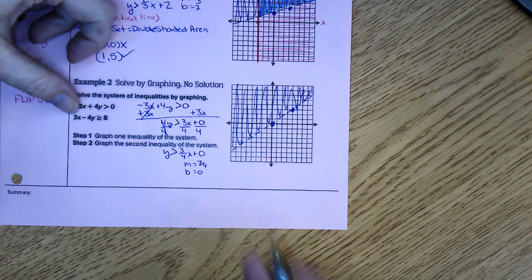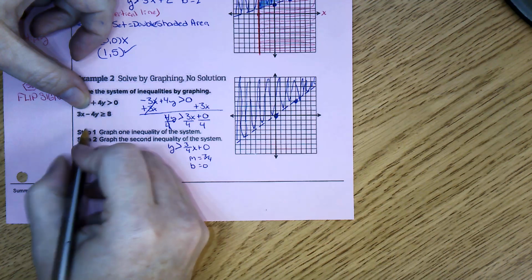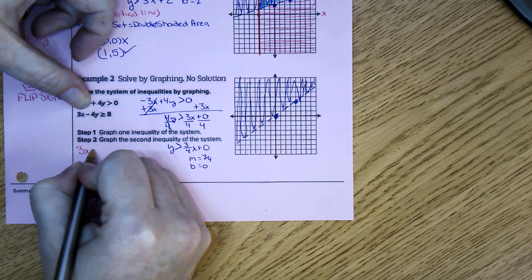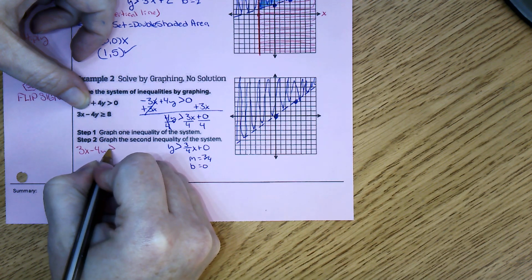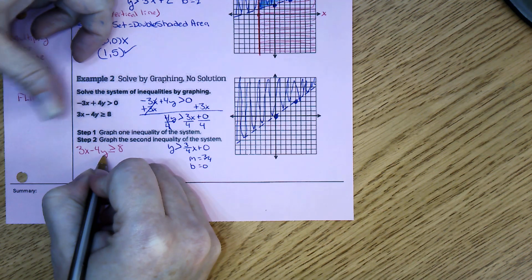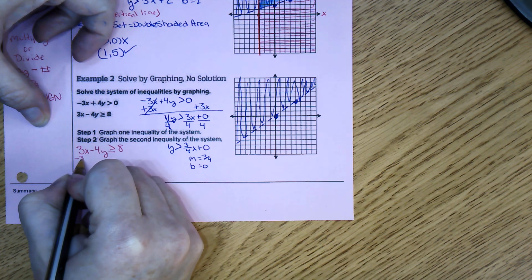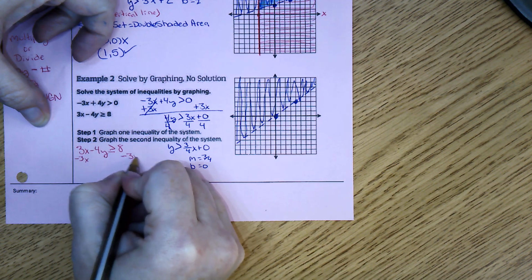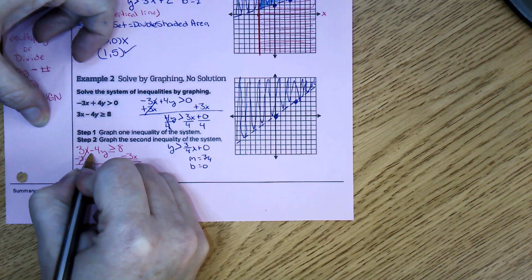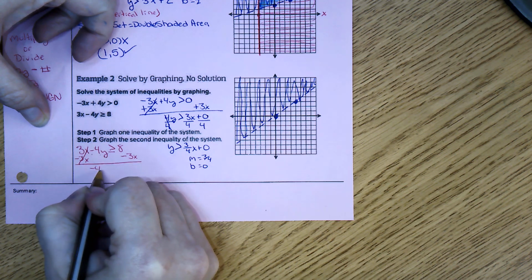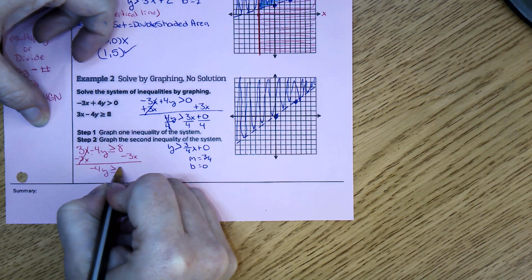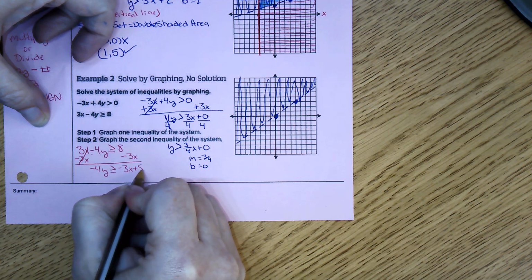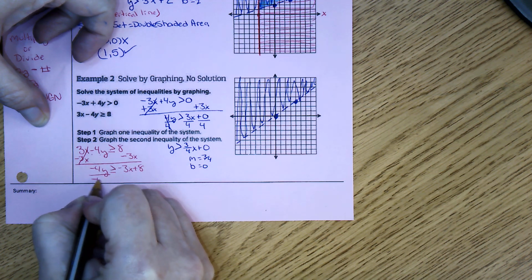We need to isolate this y. Okay, so 3x minus 4y is greater than or equal to 8. Isolate our y. So we're going to subtract 3x from both sides. Remember that negative is attached to that 4. Minus 3x plus 8. Going to divide by negative 4.